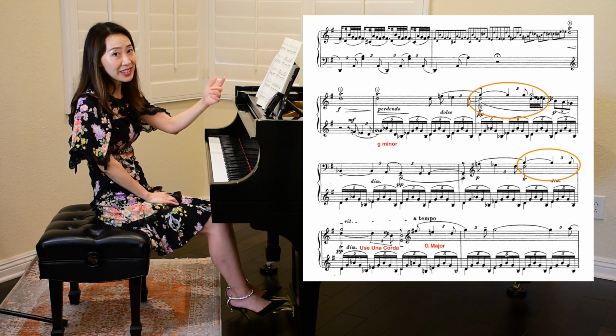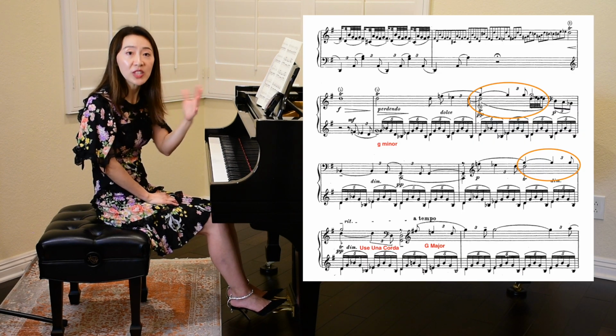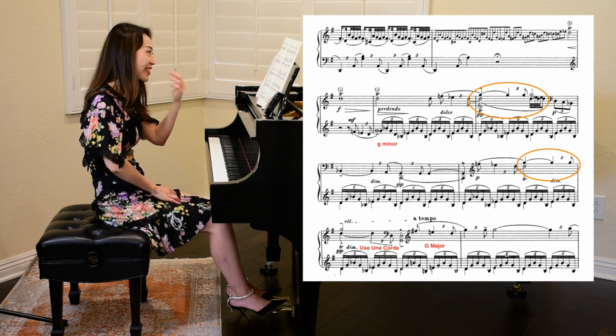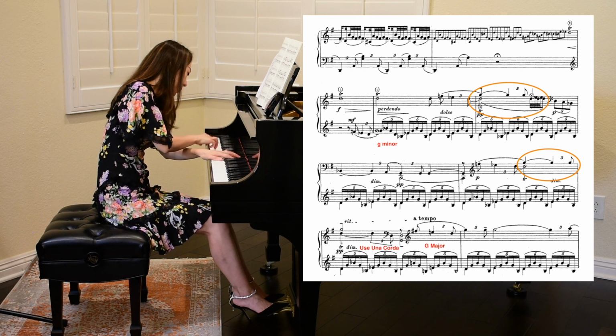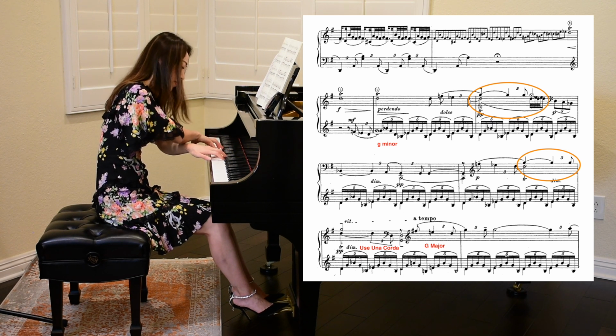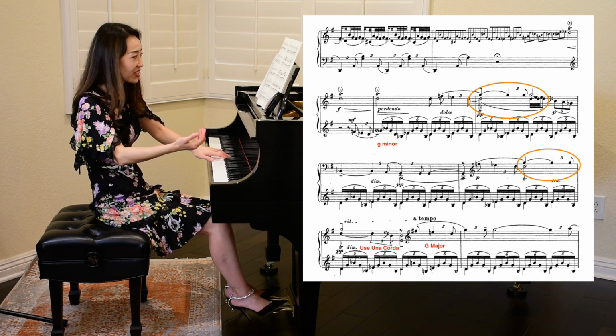In measure 28, we need to slow down and get softer. I recommend using una corda here to help you soften the sound. And now we're back in G major.